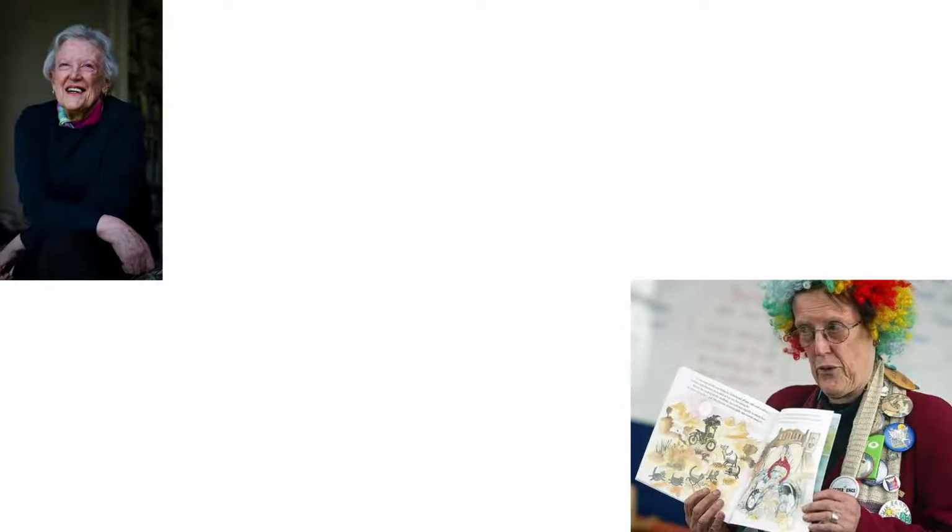In this second picture, she looks quite different. She's wearing a wig, she's holding a book up, she's got lots of badges on her clothing. Again, she's not looking at the camera. Again, it's a medium shot, but we get the sense that she's reading a story, pulling an expressive face, perhaps really concentrating on engaging other people in her stories.